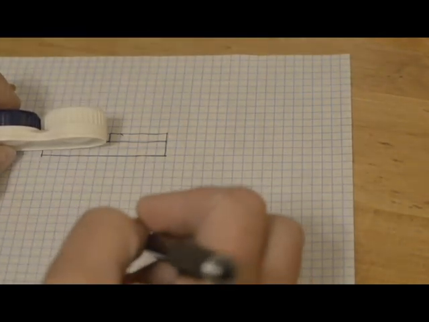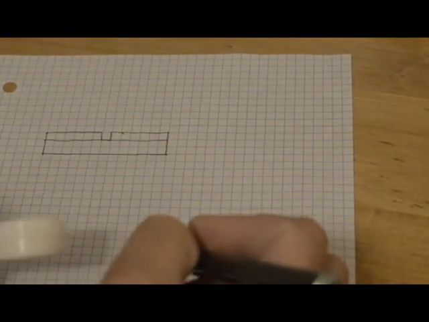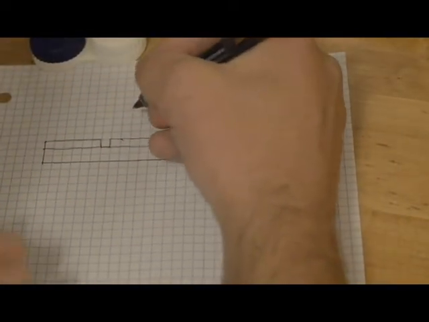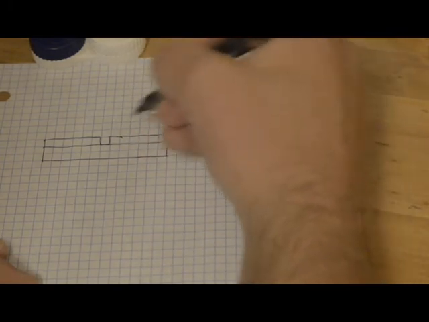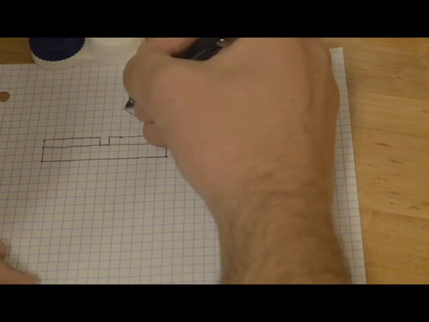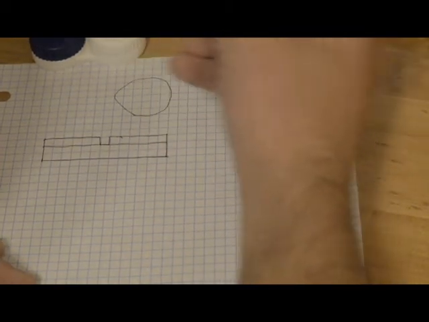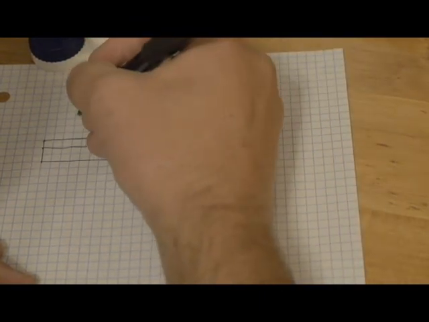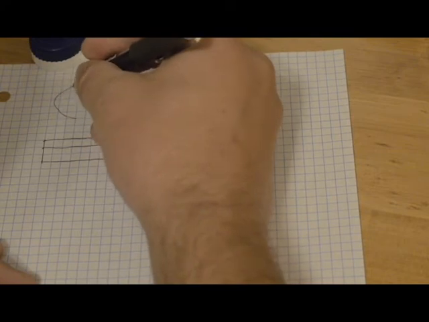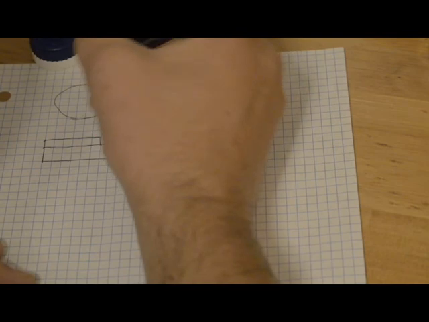So I think that looks pretty close with the contacts case. Sorry, let me move that to the camera. I think that's pretty close for the front view. Now we're going to do the top view. And it's going to line up with the edges here. Well, that is a horrible circle, but we're just going to go with it. There we go. Not bad.